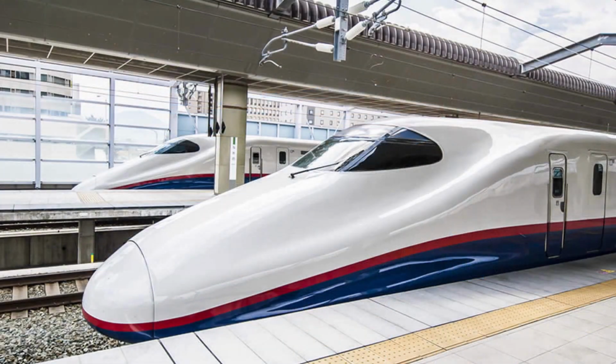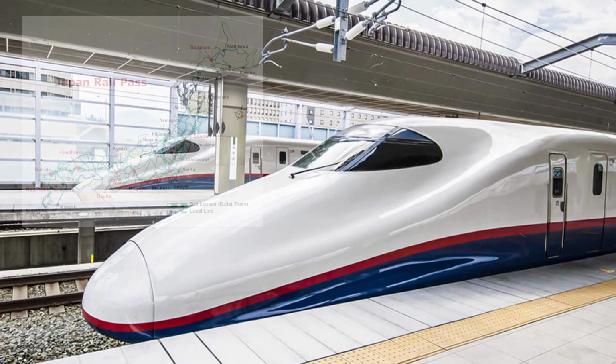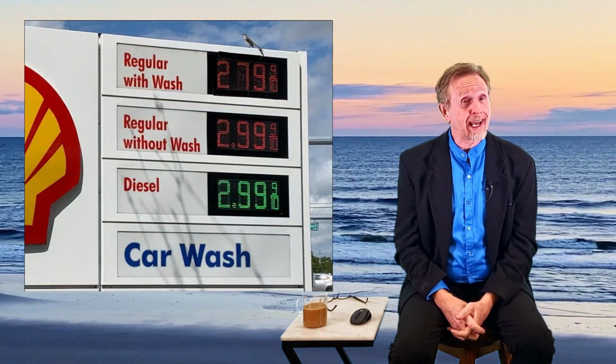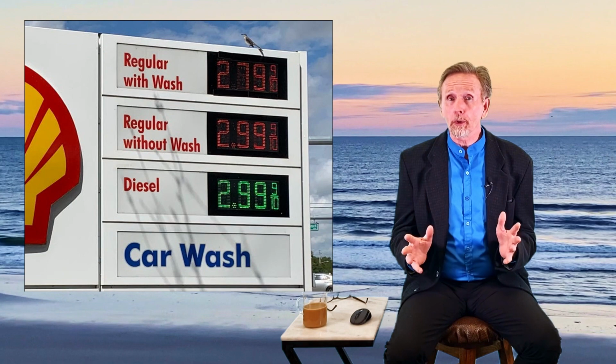Now, other countries, such as Japan and Switzerland, really depend very heavily on rail systems because they're a much smaller and more compact country. So you know, more density, right? More people per square kilometer. They tend to use public transportation much more than we do in the United States. Now, in the United States and Canada, we have some of the lowest gasoline taxes in the world.